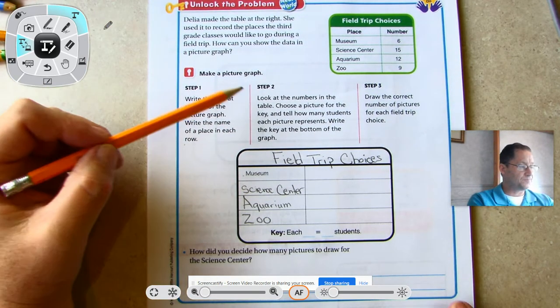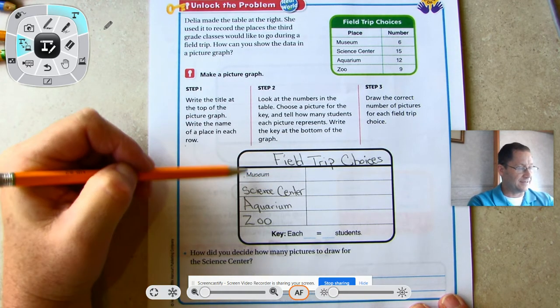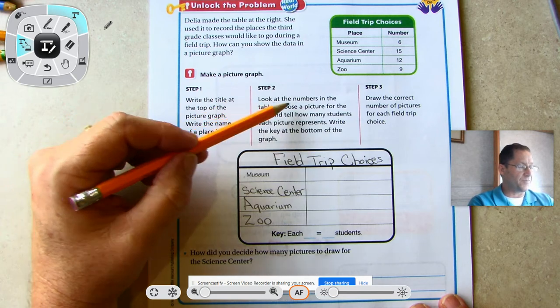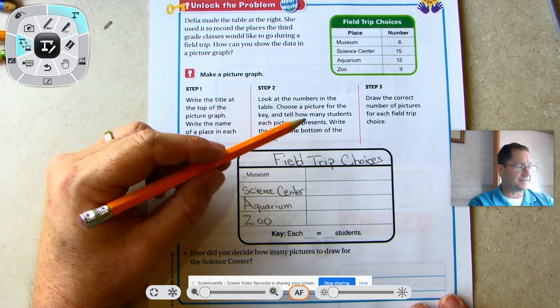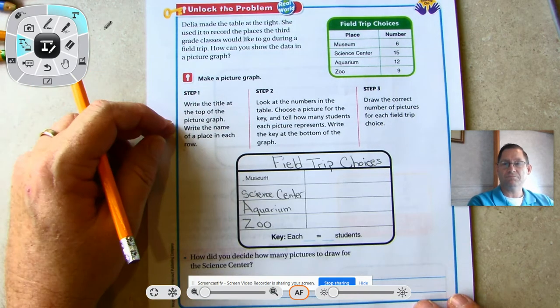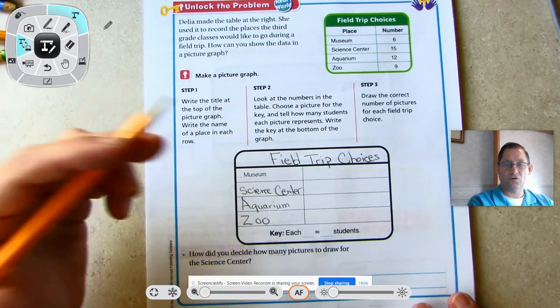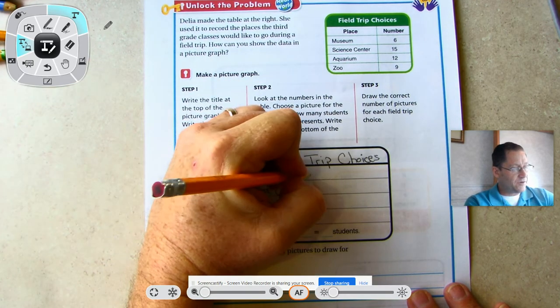And finally, the zoo. So those are our choices. Now, step 2. So step 1, title, and list in the rows the choices. Look at the numbers in the table, choose a picture for the key, and tell how many students each picture represents. Write the key at the bottom of the graph. You can choose any symbol. I would choose something that's not too difficult to draw, something that's quick. So I'm just going to make stars.